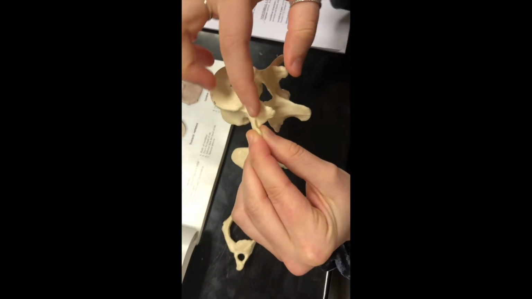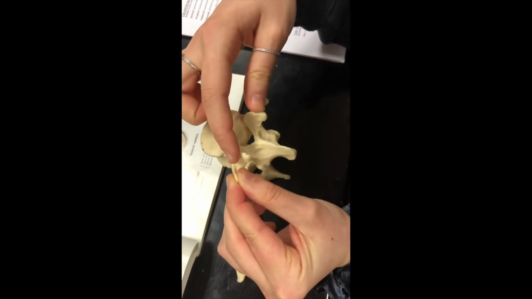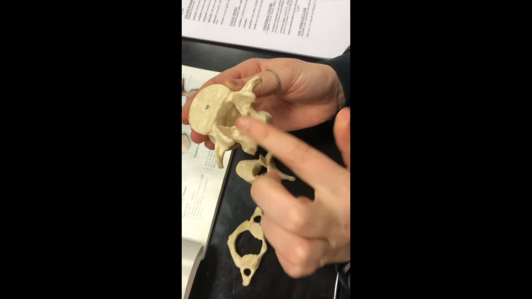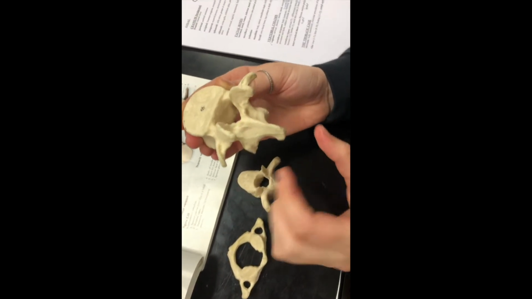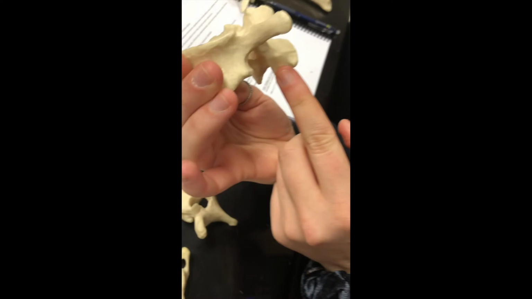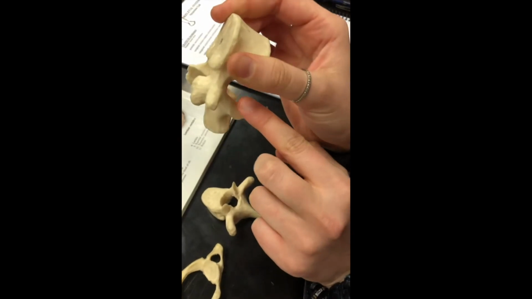Then here, these two, which are superior, are called the superior articular processes. And in here, they have the facets. And then below them, the inferior articular processes and the facets, which are on the posterior side of the bone.